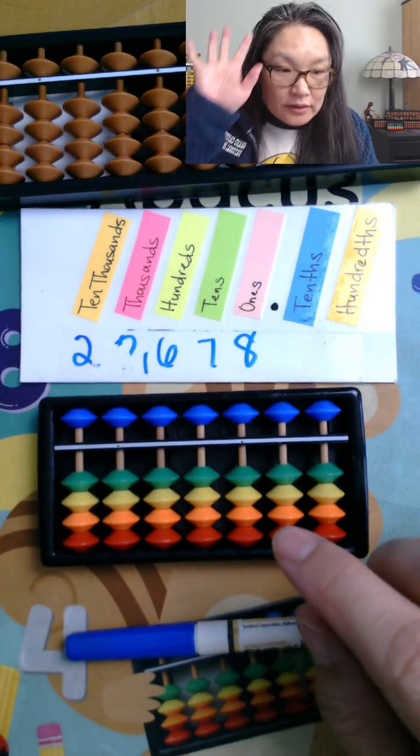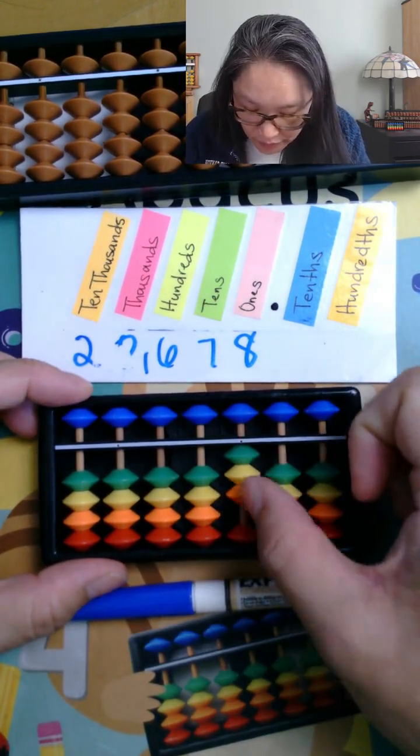Okay, this is how you read it. 1, 2, 3, 4.